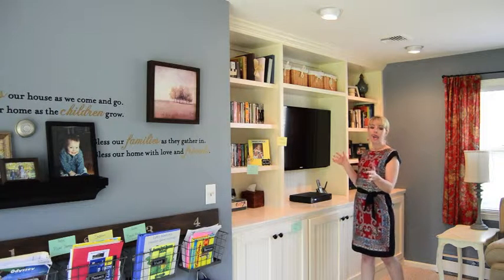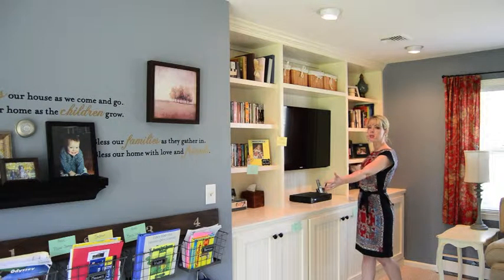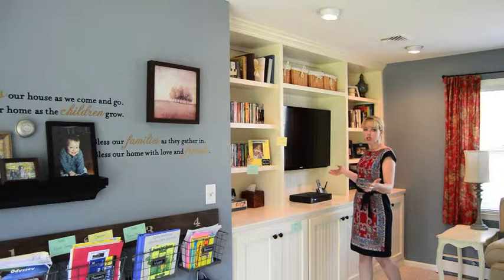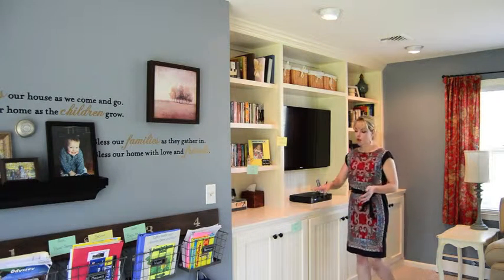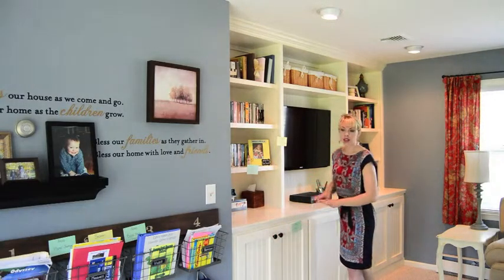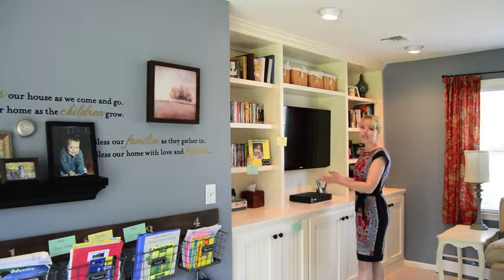If you don't have the money to put a custom built-in in, find an old piece of furniture, find an old TV cabinet, paint it out, and then that way you have doors. So all those ugly things that you don't want to look at can be easily tucked away.